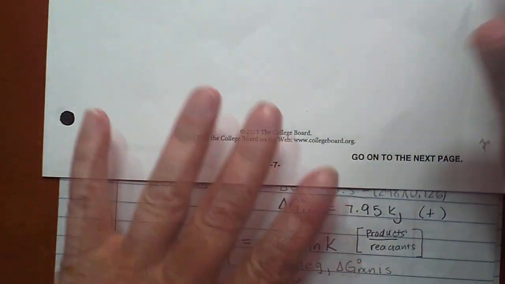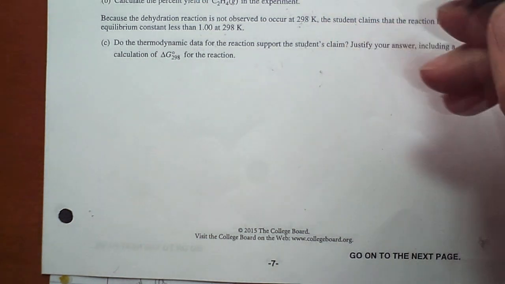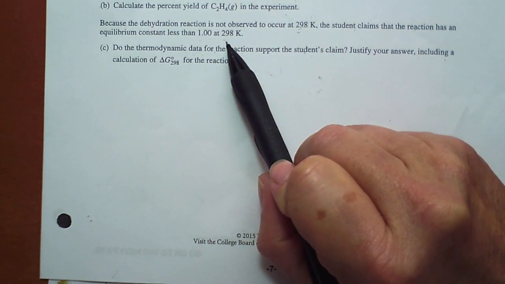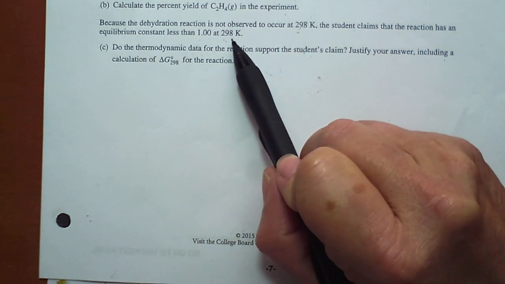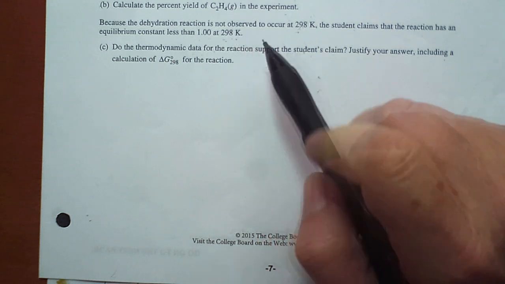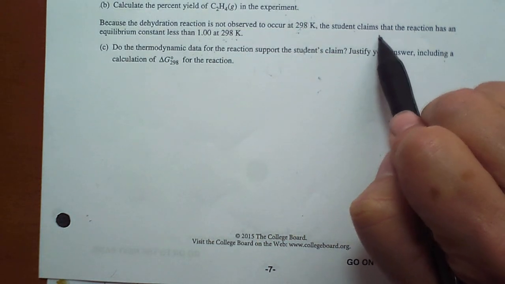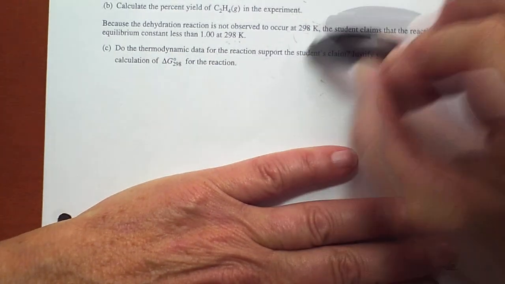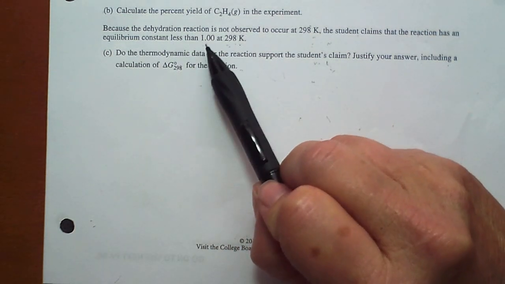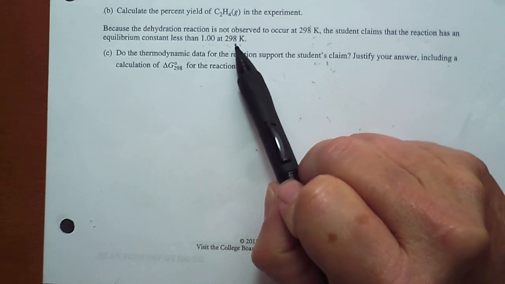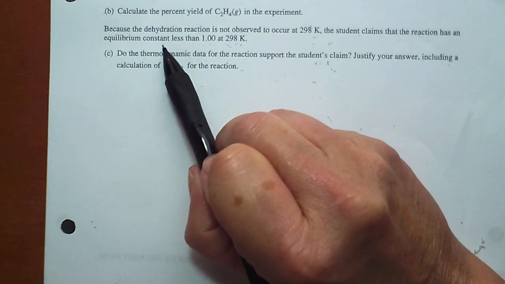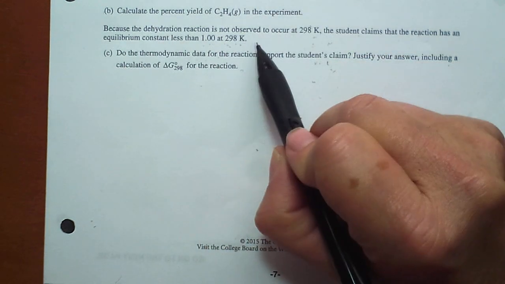So because the dehydration reaction is not observed to occur at 298, 273 plus 25 degrees Celsius, so standard conditions, the student claims that the reaction has an equilibrium constant less than 1 at 298.